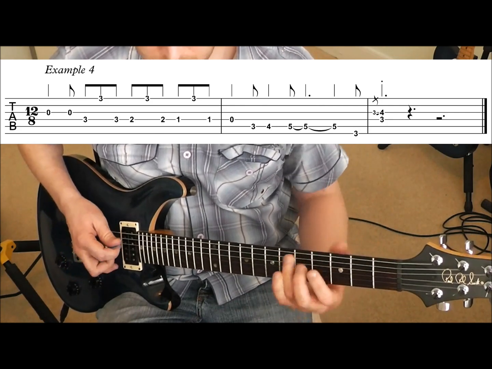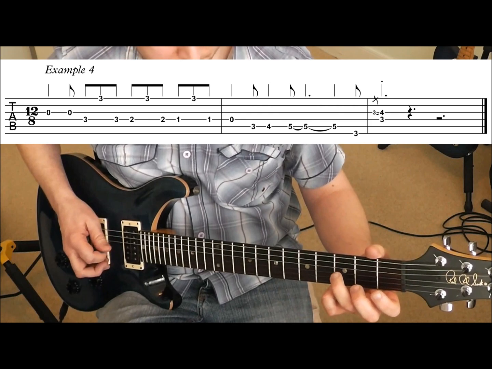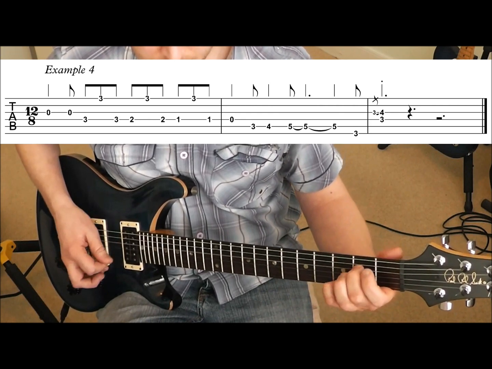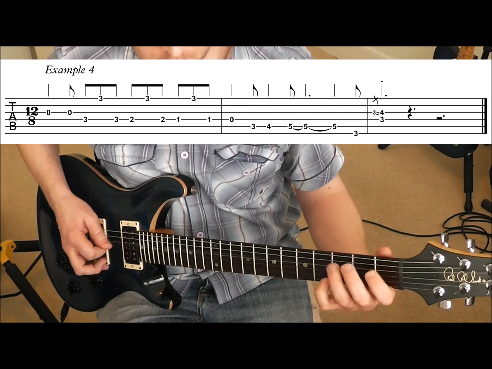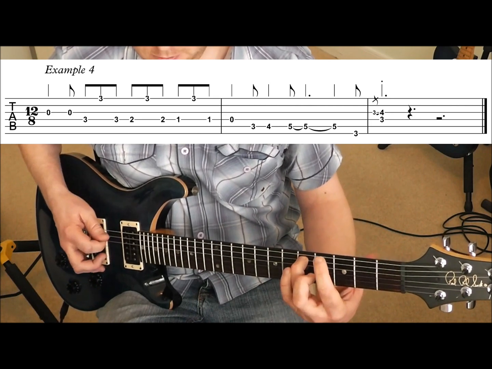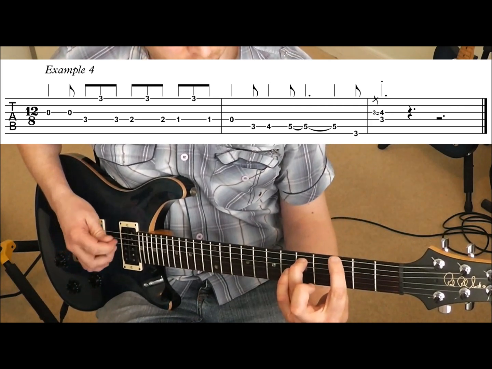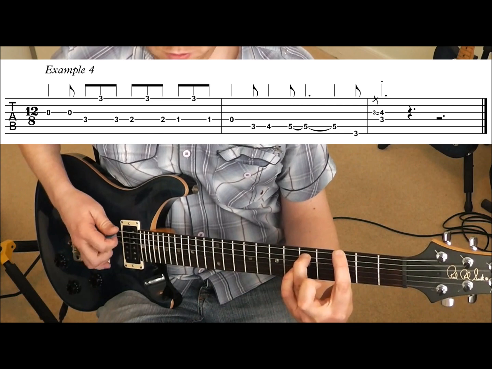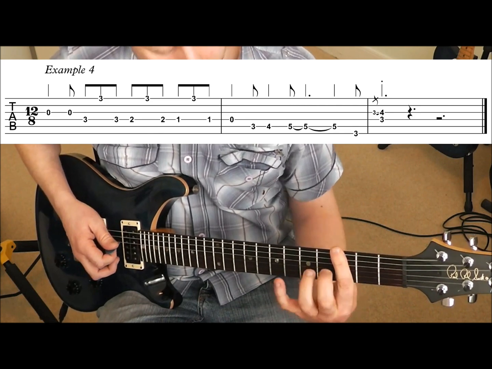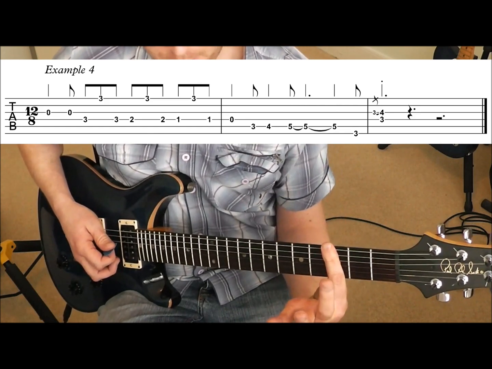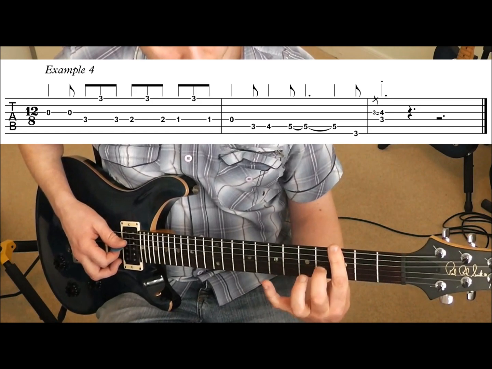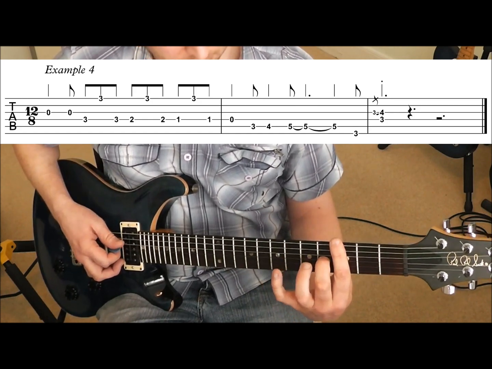And then, so let's go from the top again. Last little bit, first finger goes to the 3rd fret on that 6th string, and if we take that bar across that 3rd fret, then we've got a little lick like that.